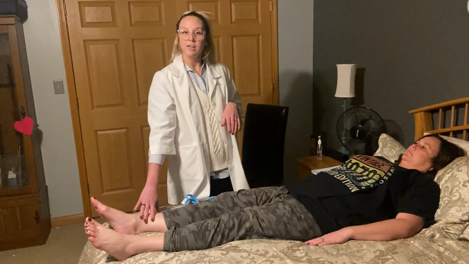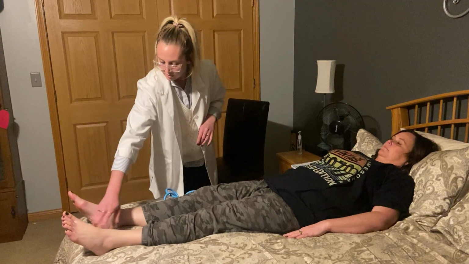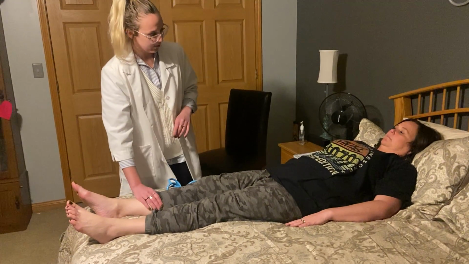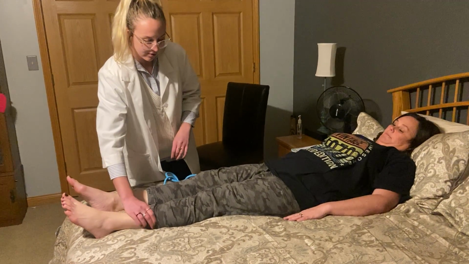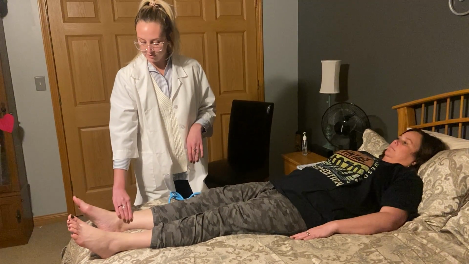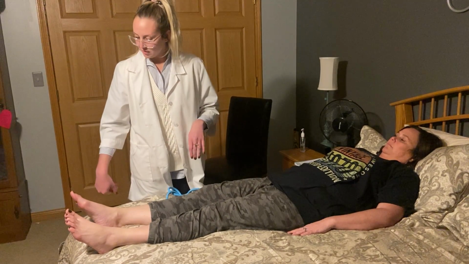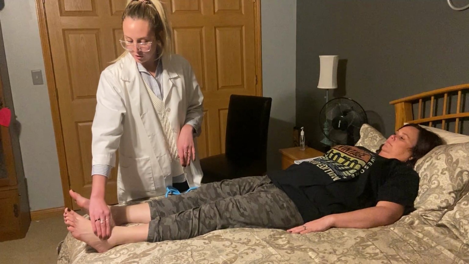Just going to look and feel, see for a normal temperature and coloration. Any pain in your legs, Rhonda, when I'm feeling like this? And I'm also going to check for any edema in her ankles or legs, if there's any pitting when I squeeze. Not seeing any indentations of my fingers there, so I'm just going to feel for her pulses here.